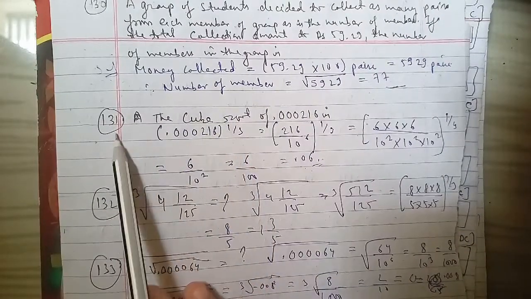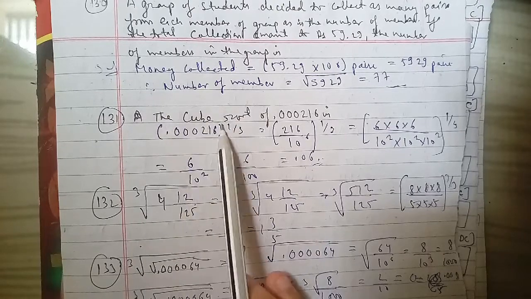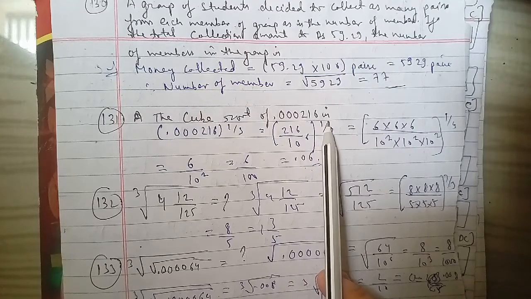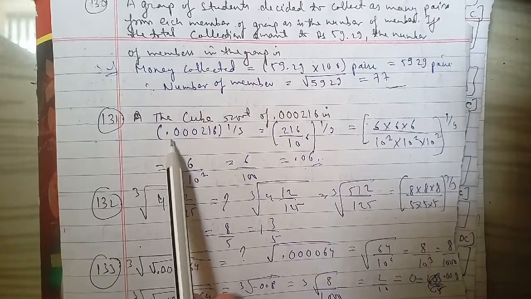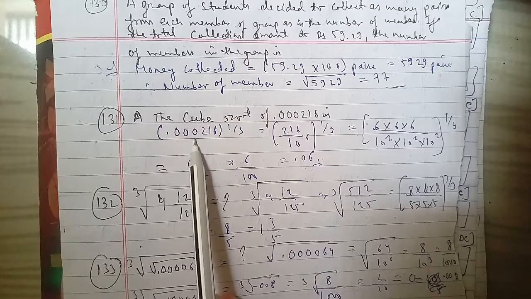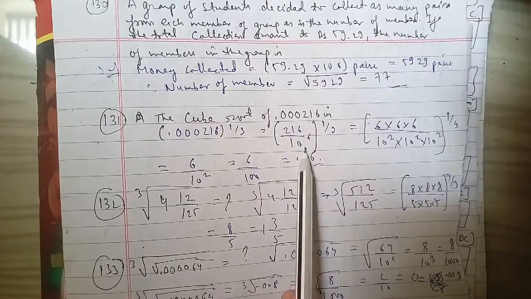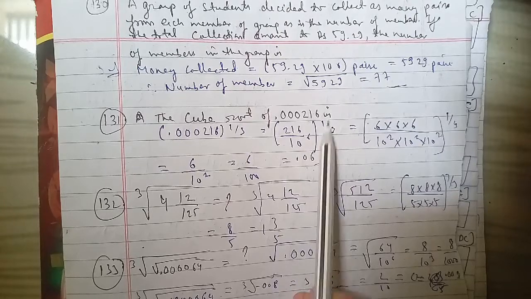We'll go ahead further, which is the 131st question of the session, that is the cube root of 0.000216 that we have to find out. The solution for this is 0.000216 to the power 1 by 3, which is equal to 216 upon 10 to the power 6, all to the power 1 by 3.